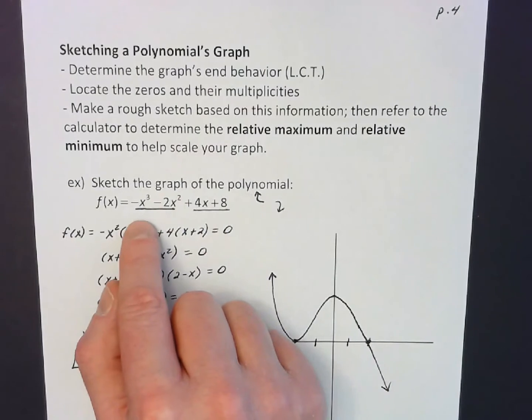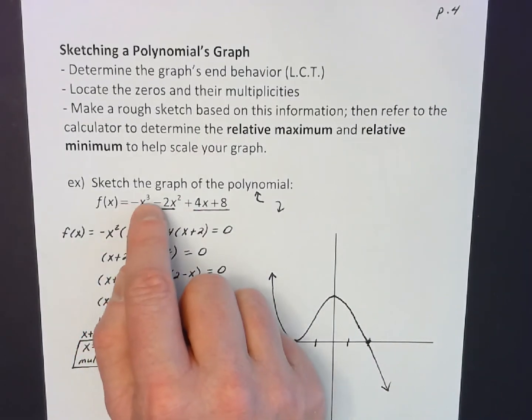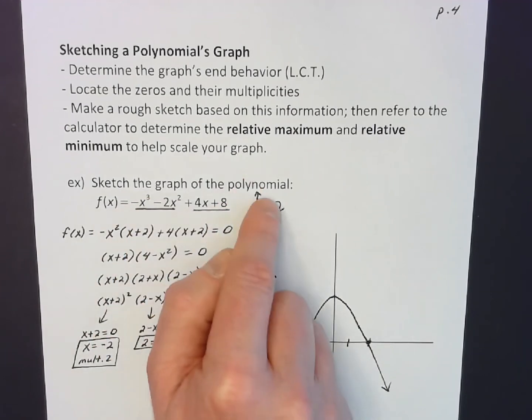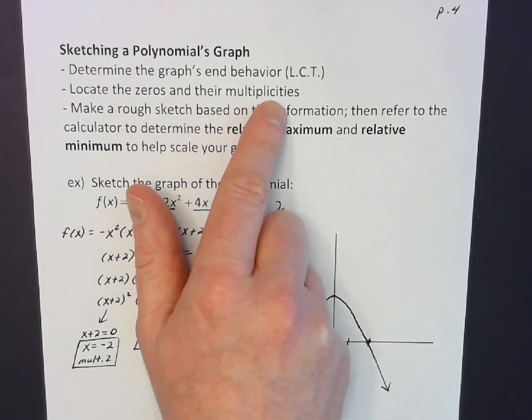Notice I go into this problem down here. That's the first thing I did. I saw that it's going to be a negative odd function. Every negative odd function in existence starts high, finishes low. Then you locate the zeros and their multiplicities.